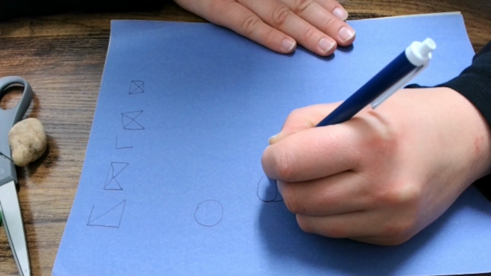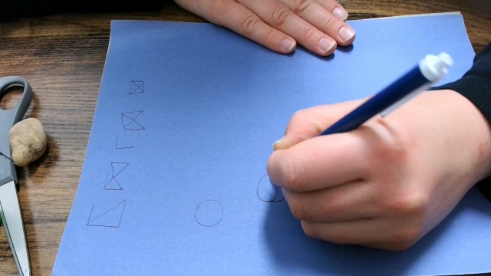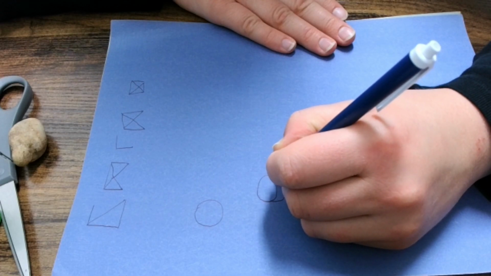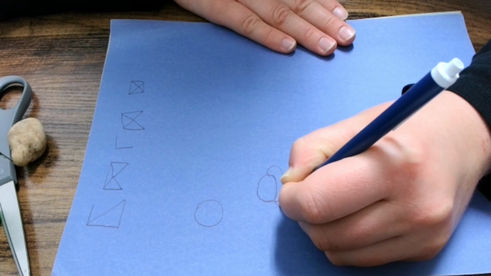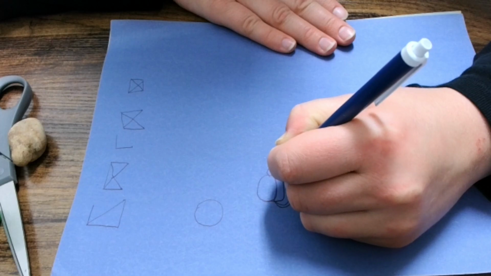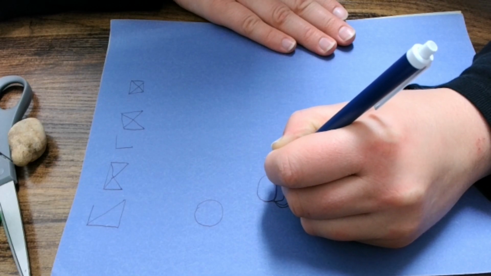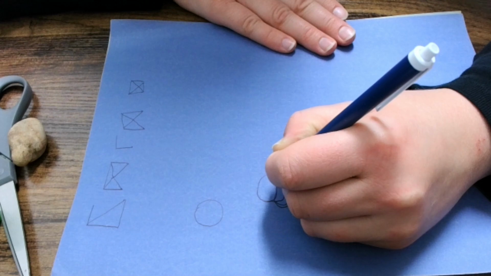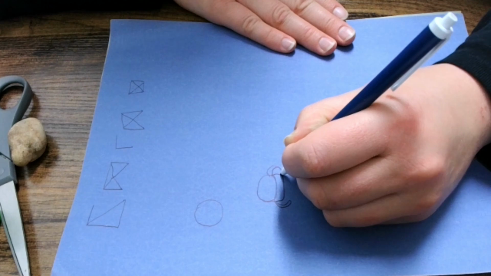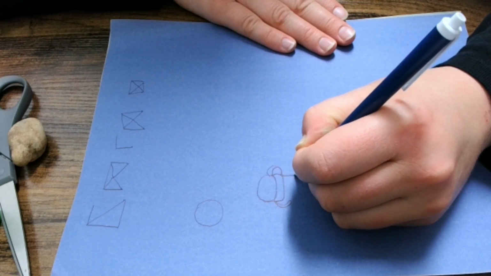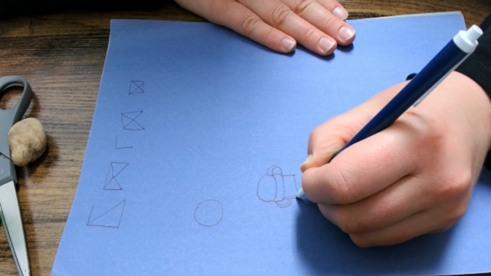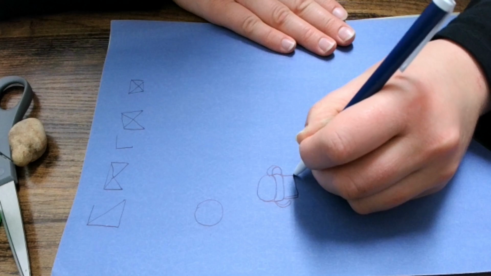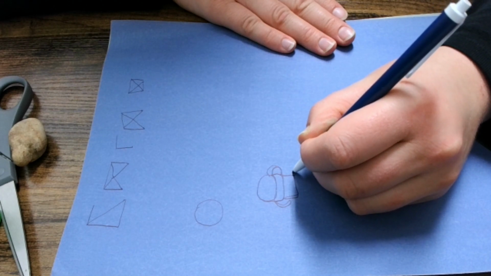Whoops. Actually, that's not bad. Because then it's got the hook right here. And this is a lip, so then you just make the lip. And there's a little... Oh, I'm making it way too big. It's fine. And then it comes out.